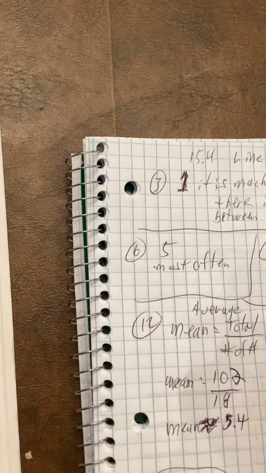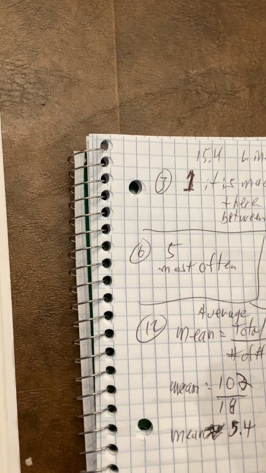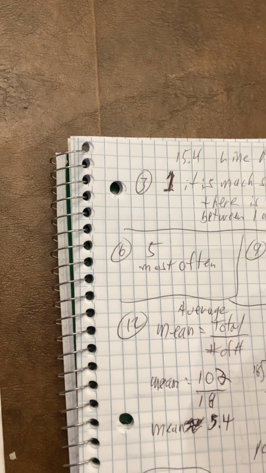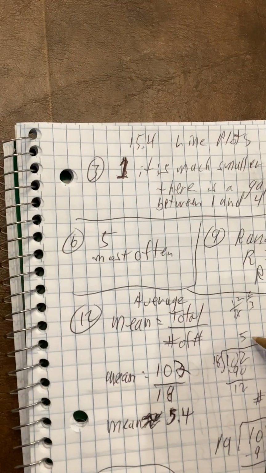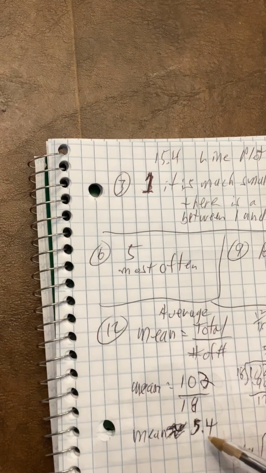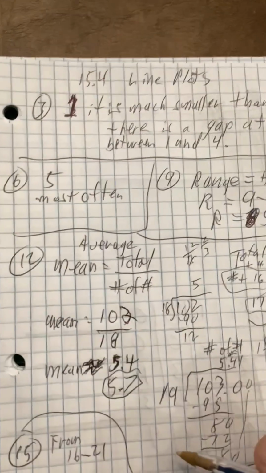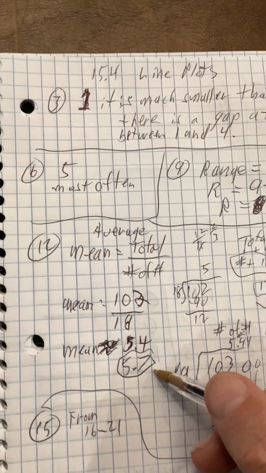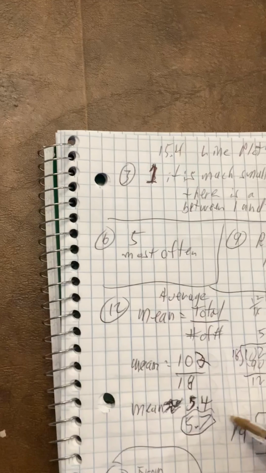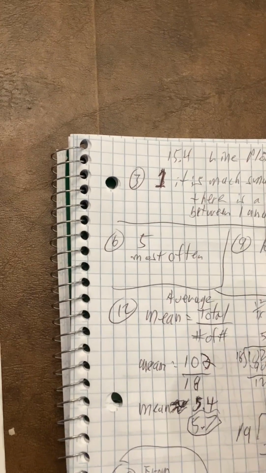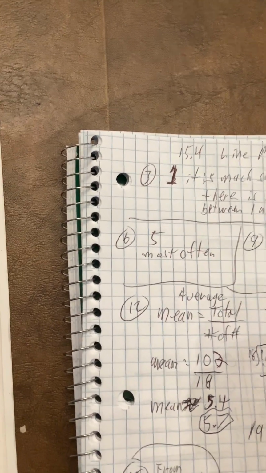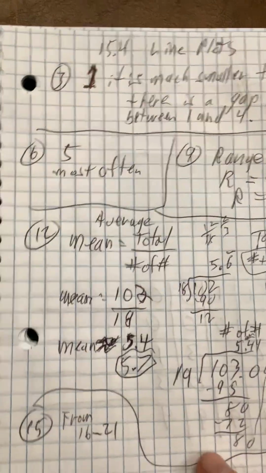And 12 over 18 is 2/3, which is 0.6 repeating. So it would have been 5.7. Yeah, it raises the mean by 3/10 by getting rid of the outlier, right?